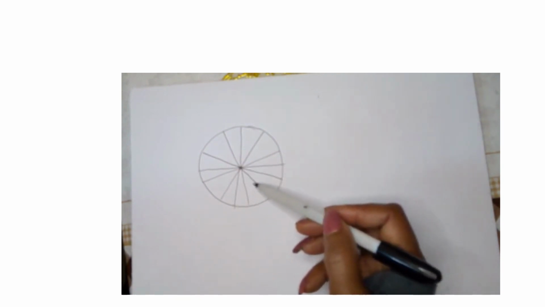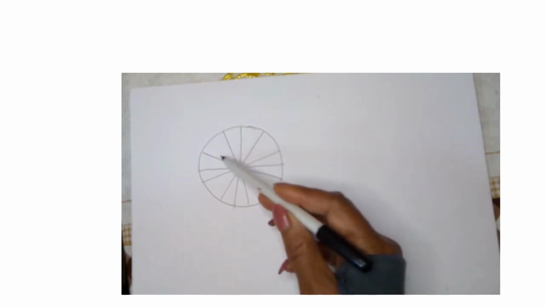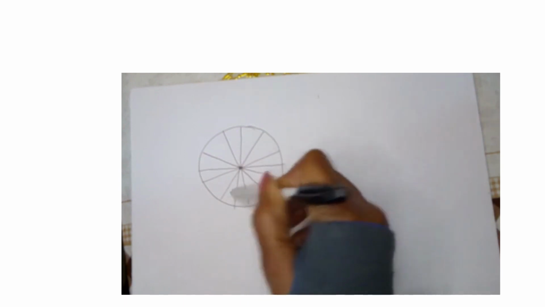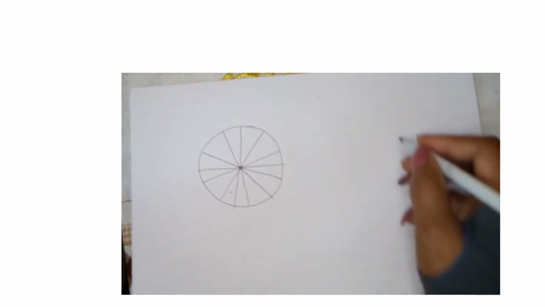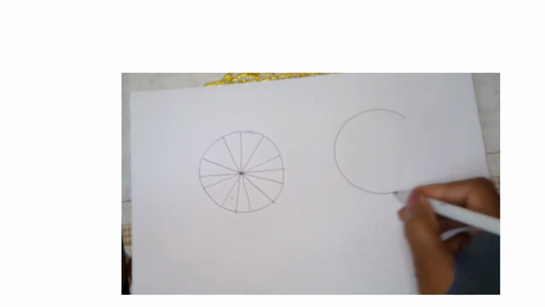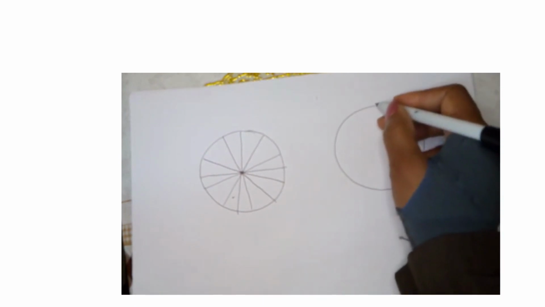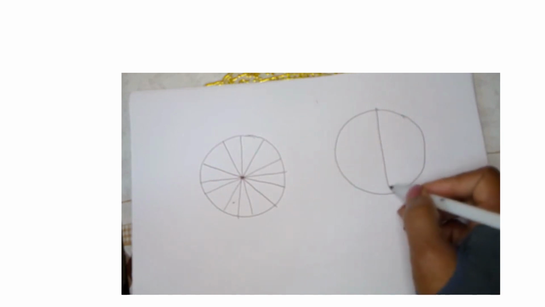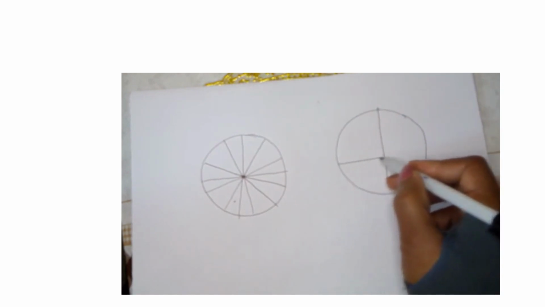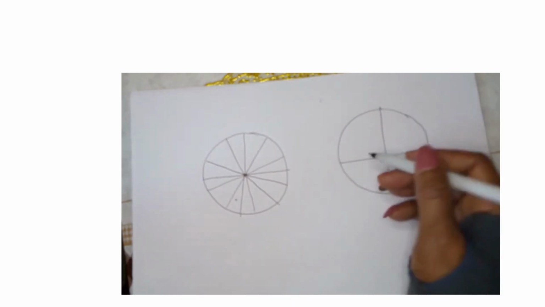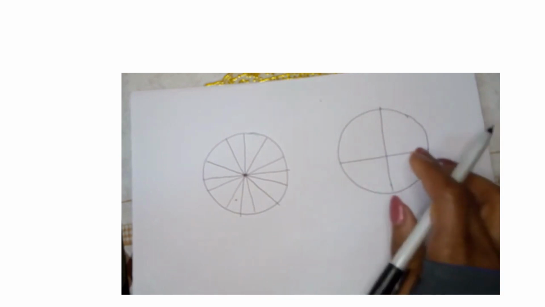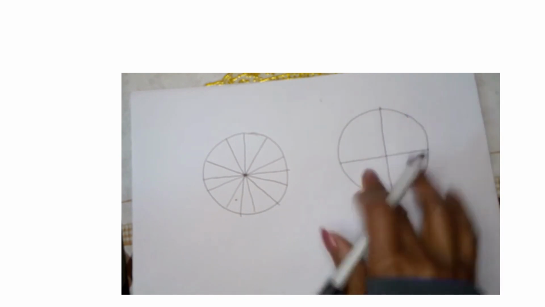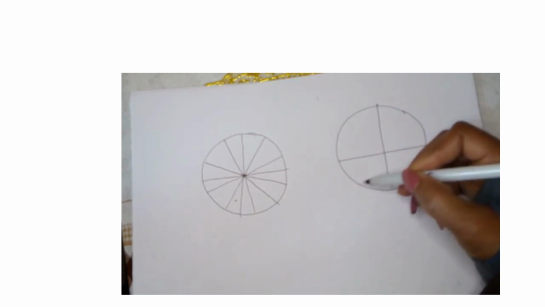There's another way of doing it. You can draw your circle as you like, and split it. I'm not using a ruler, so this is not equal. We must use a ruler. You split it, then split it again. That's the perfect way.